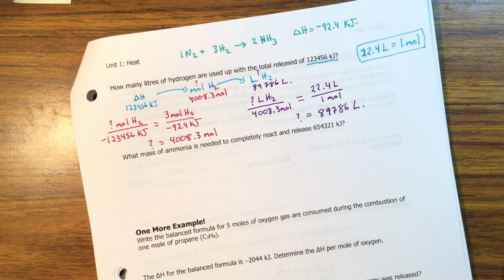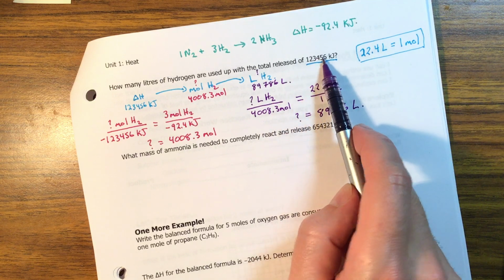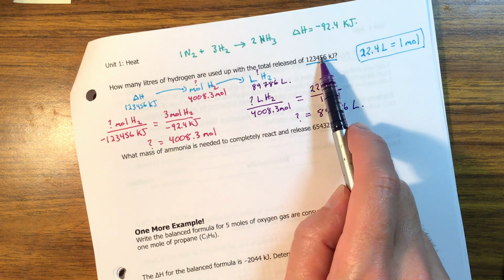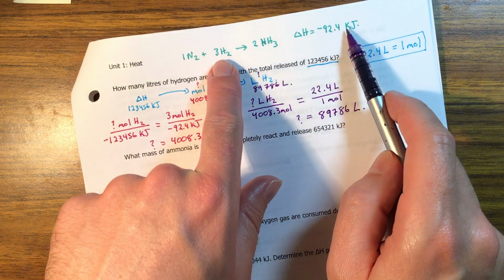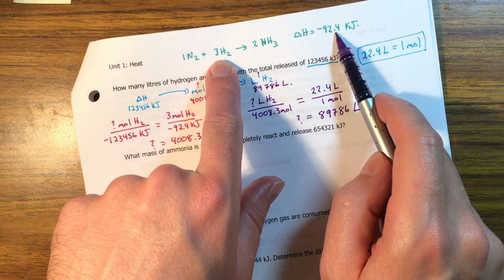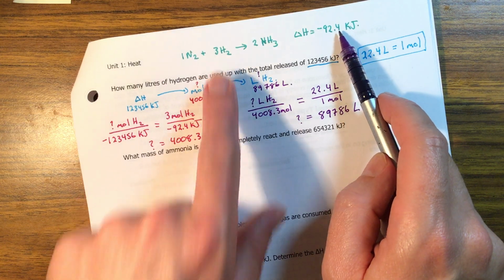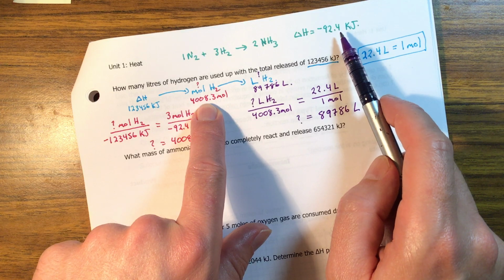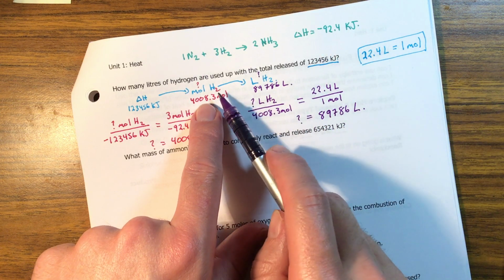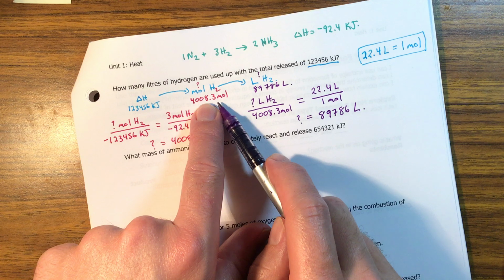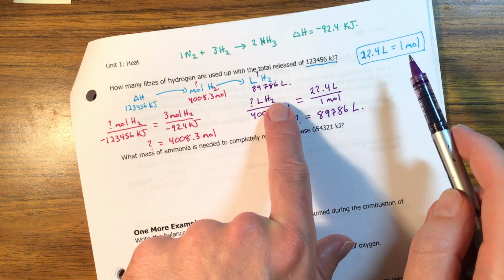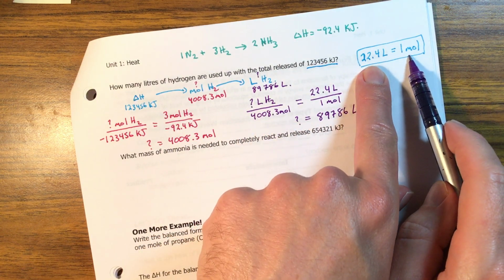Okay, so I did 2 conversions there. I knew the energy in my question. Then I used the energy related to the number of moles from my chemical equation to figure out how many moles it would take to produce that energy. Then I went from my moles of hydrogen gas to the number of liters using this conversion here.